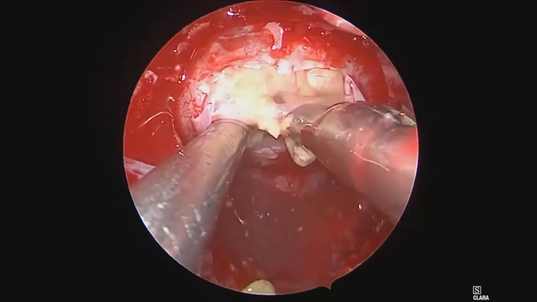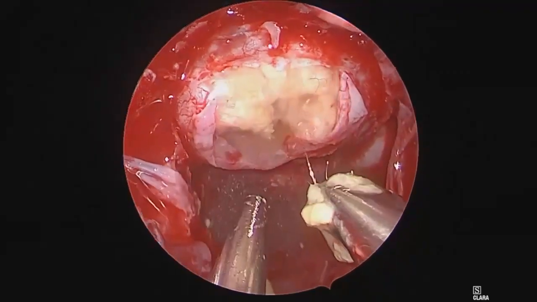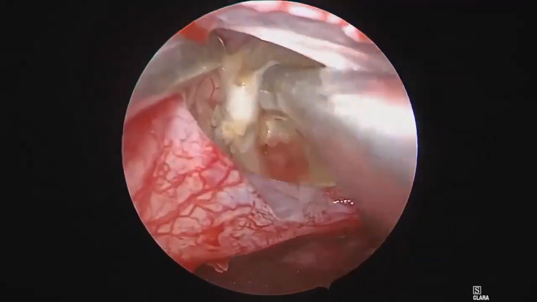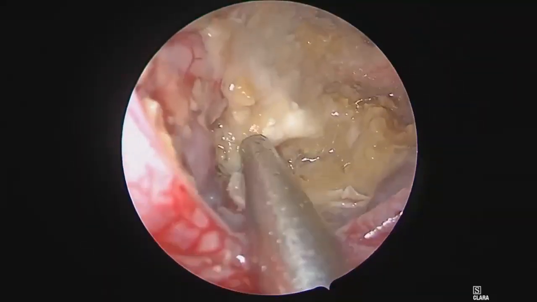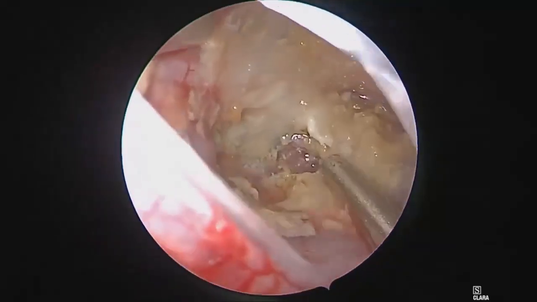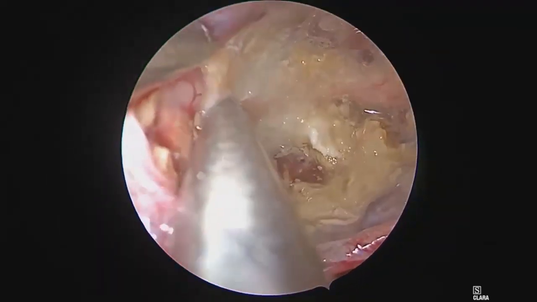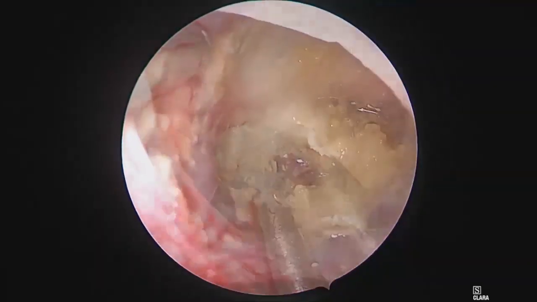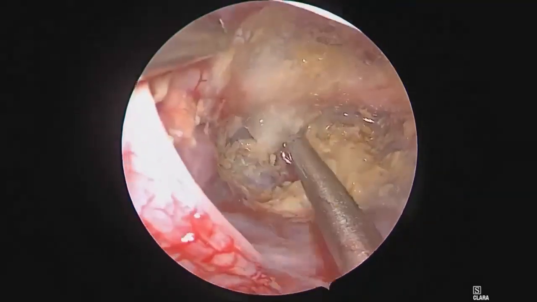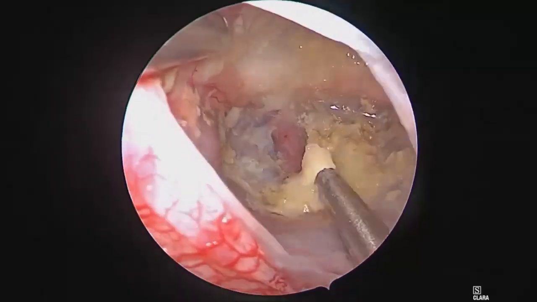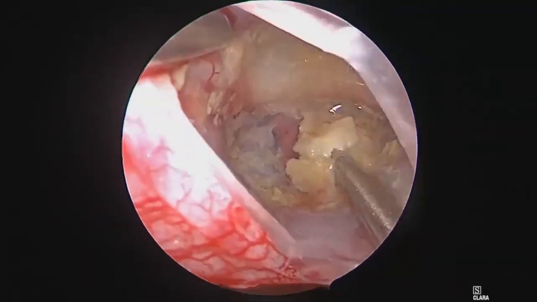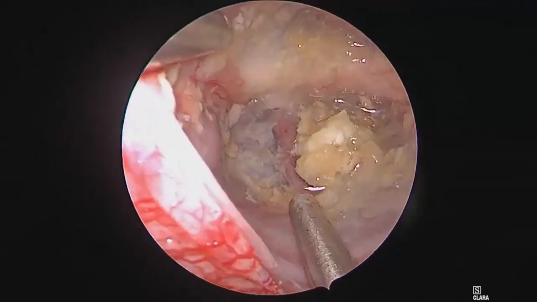As you can see here, there's immediate CSF egress from the suprasellar space. Further debulking is done to decompress the optic apparatus. As more dermoid is removed, one can see here the pituitary stalk in direct visualization towards the very back of the surgical cavity, with the optic chiasm and the optic nerves superior in the field.